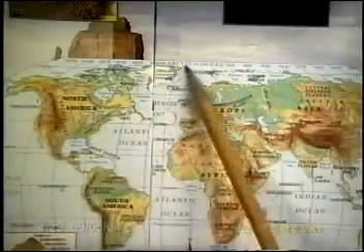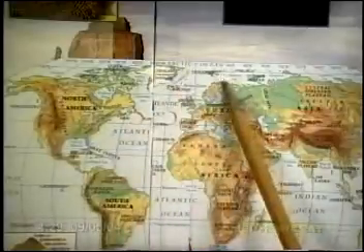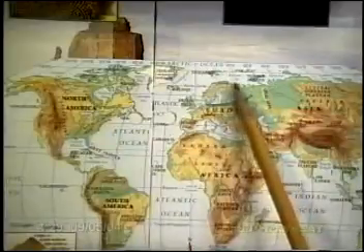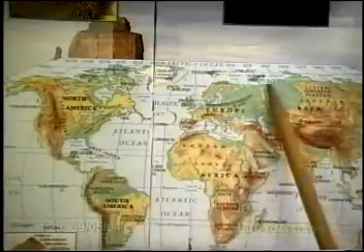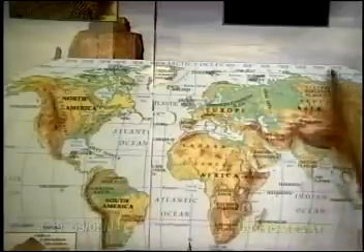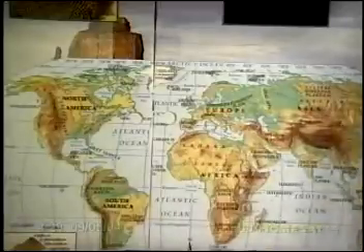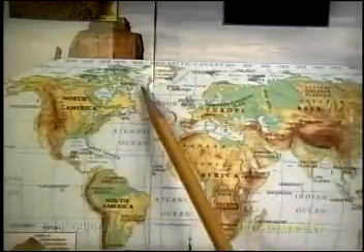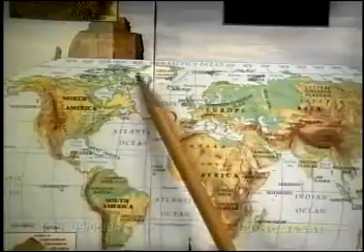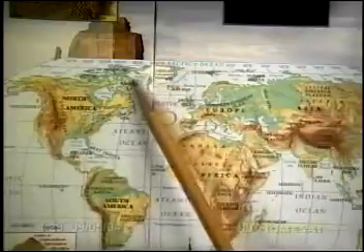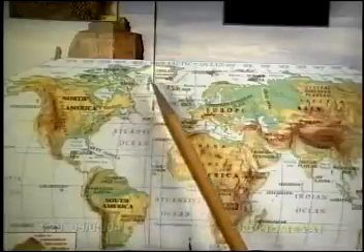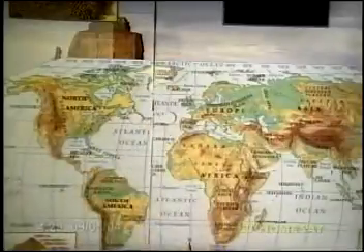Then we have the Greenland Sea off the coast of Greenland, the Barents Sea here above Scandinavia, the Kara Sea above Russia, and the Laptev Sea above Russia. And we also have one bay that goes along with the Arctic Ocean, the Baffin Bay, which is here between Greenland and North America. And that concludes our review.